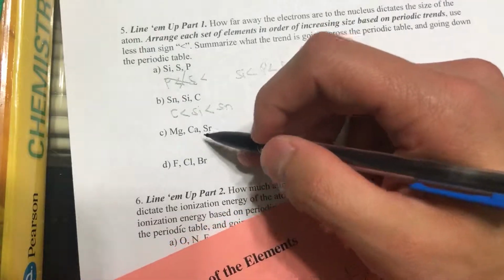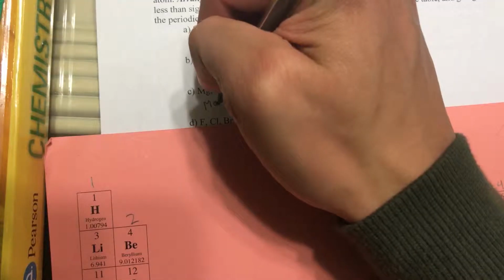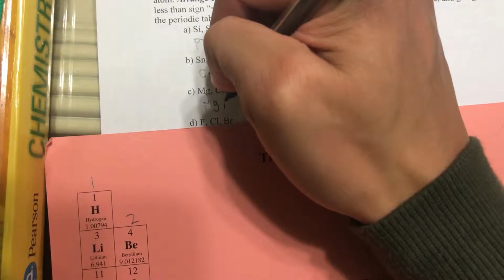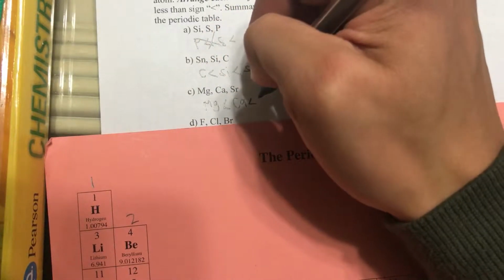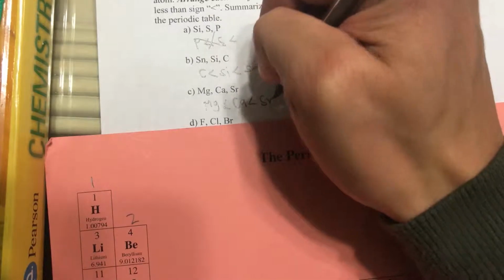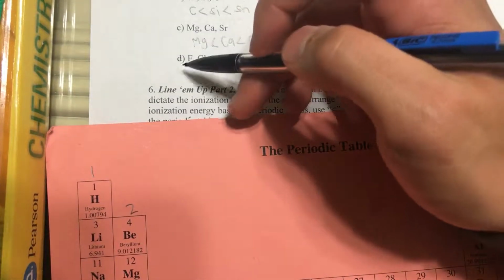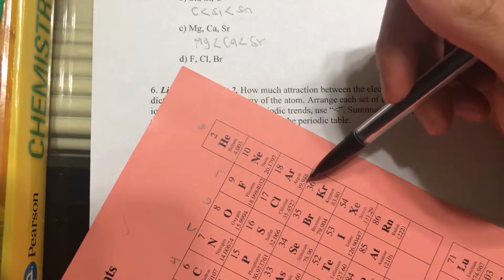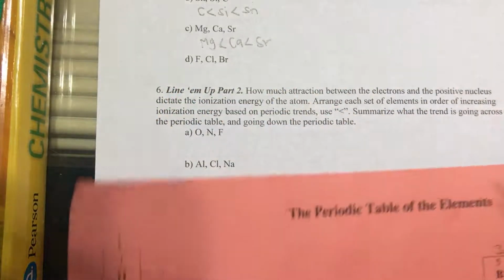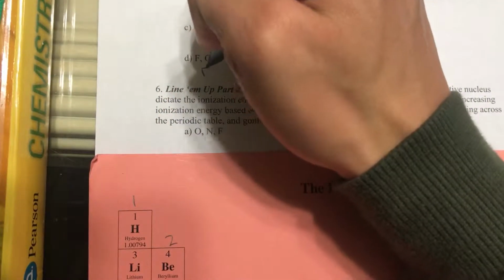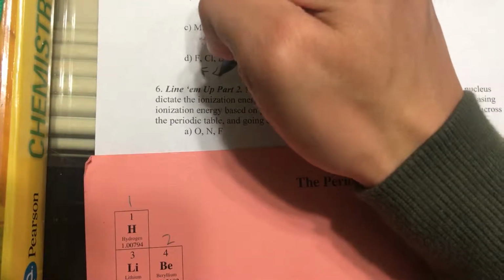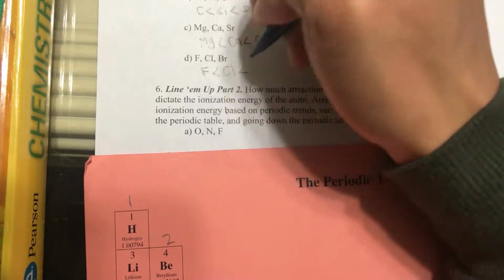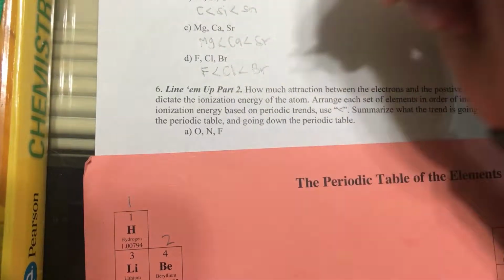And Mg, Ca, and Sr. Magnesium is less than calcium, which is less than strontium. All right. And then we got fluorine, chlorine, and bromine. And they're all in order. All right. So fluorine is on top of chlorine, so it's less than chlorine. And chlorine is above bromine, which is going to be right here.